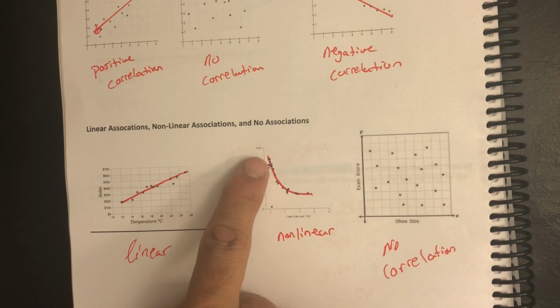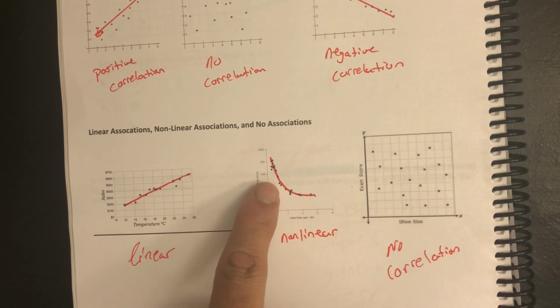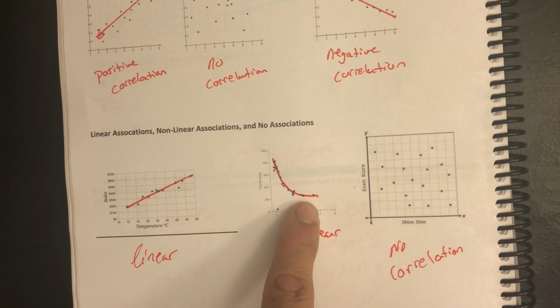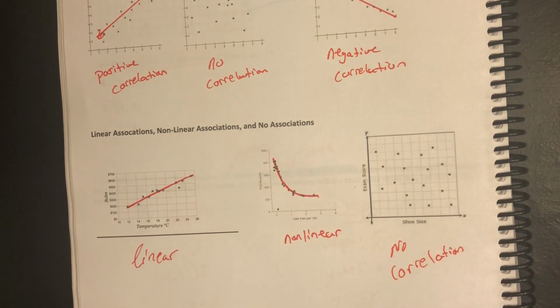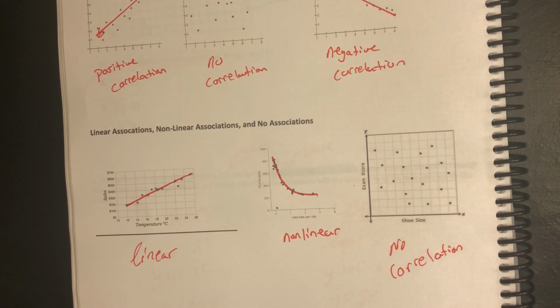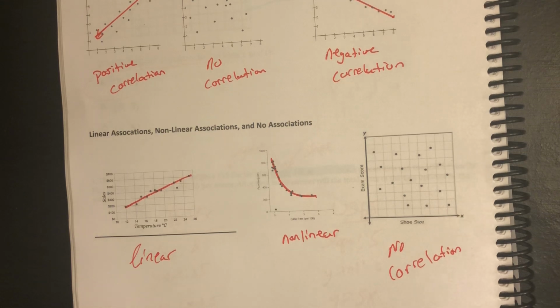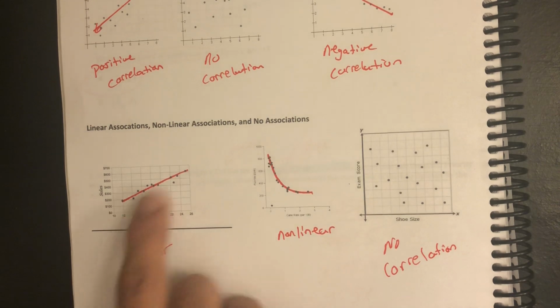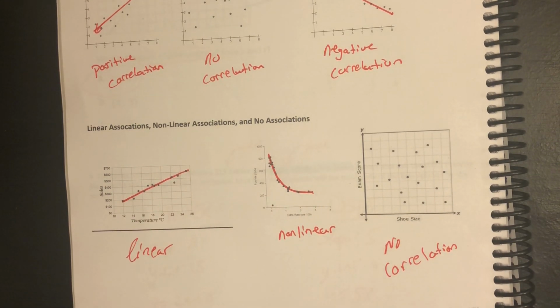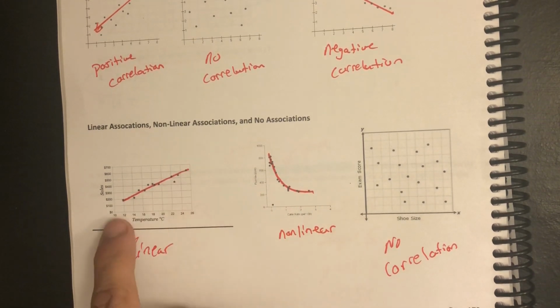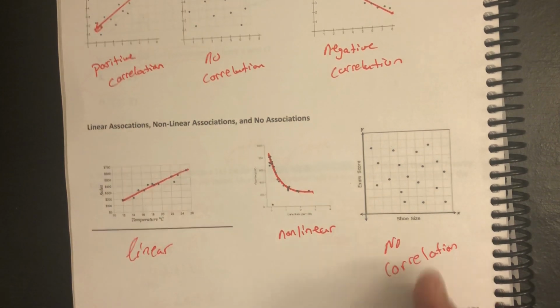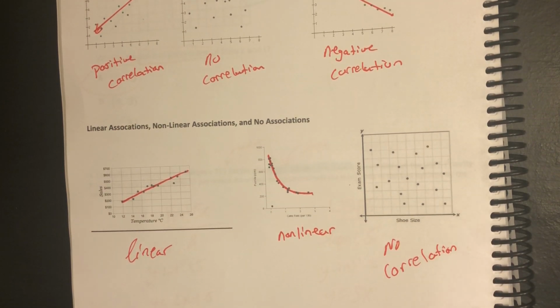compared to the nonlinear example, which, if you notice, the data points are headed in a nonlinear format because they are curving or turning. So basically, if we ever have data points that are curving or turning, that automatically tells me that we have a nonlinear association, versus over here where we have a linear association because it's headed towards a linear format. And then, of course, you have your no correlation because there's no pattern there, there's no relationship.